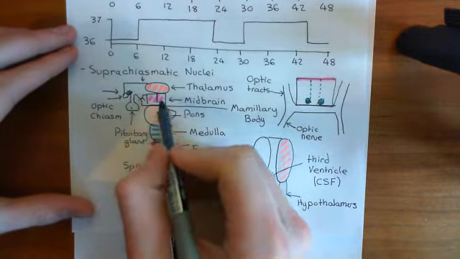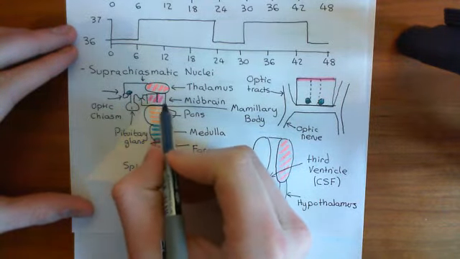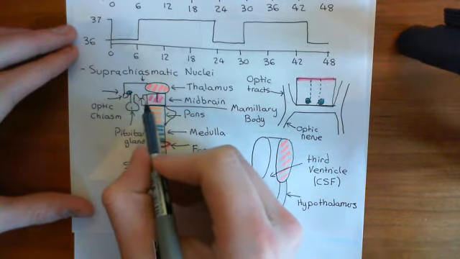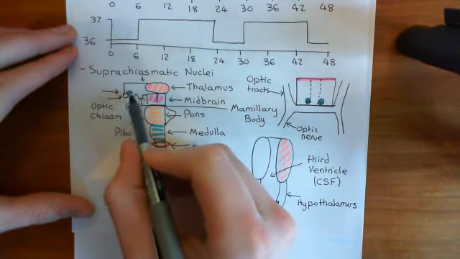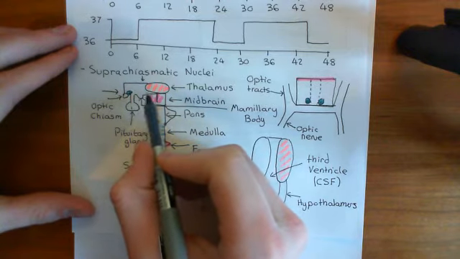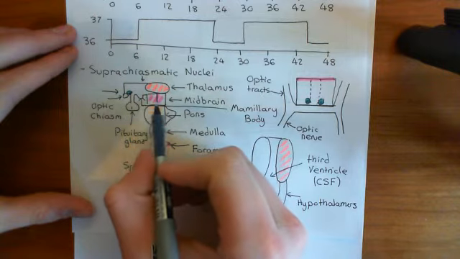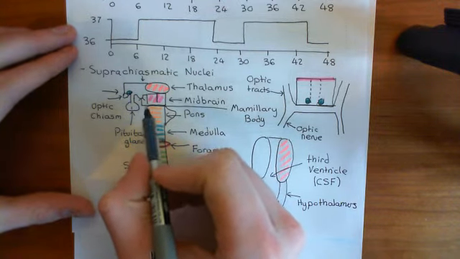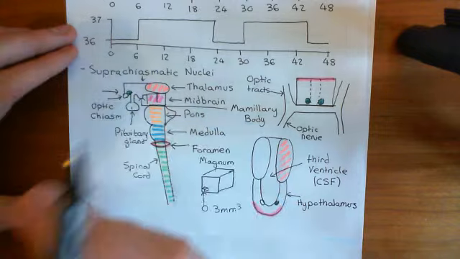They also have projections to portions of the midbrain. So by projecting to the hypothalamus and the midbrain, these suprachiasmatic nuclei neurons are going to influence these physiological parameters, and they're going to result in these physiological parameters varying on the 24-hour cycle, and therefore showing a circadian rhythm.